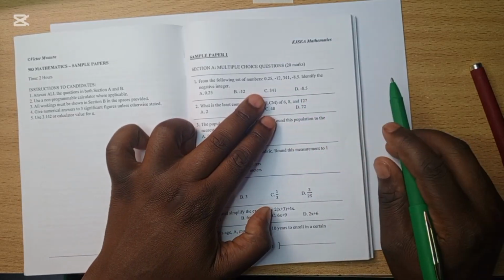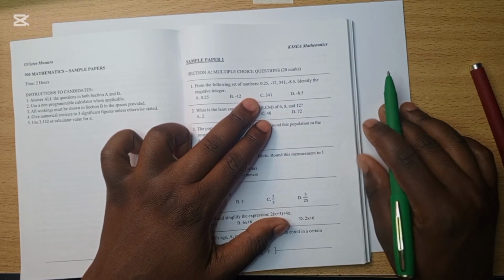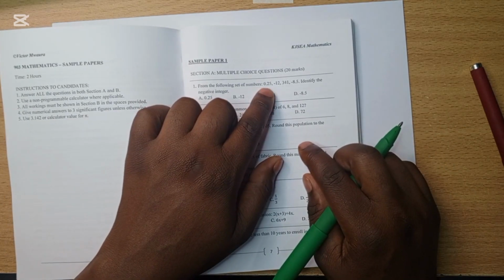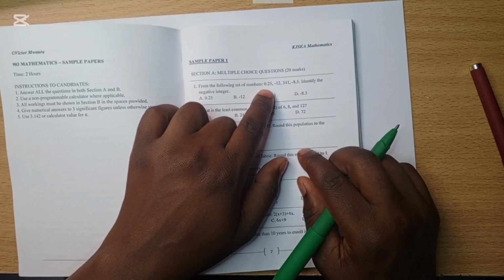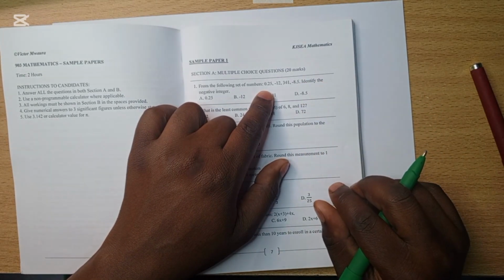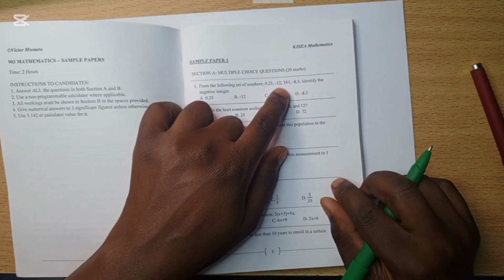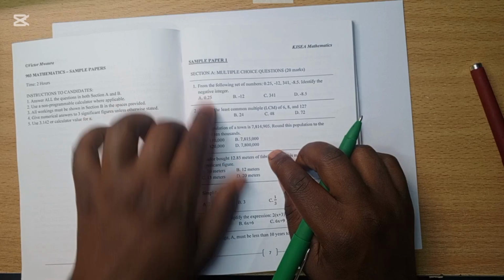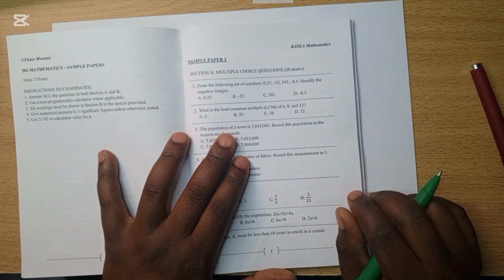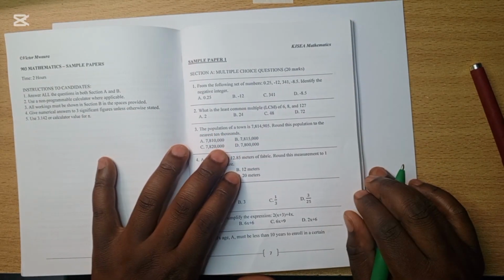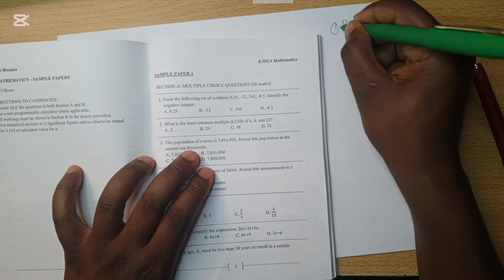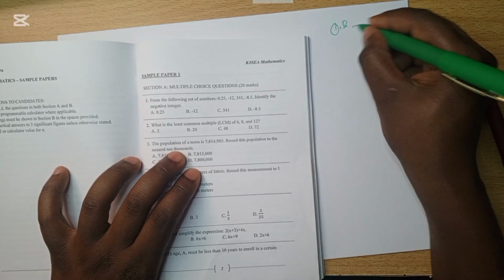So the first number is 0.25. That is not a whole number. A whole number is counting numbers where you can say 1, 2, 3, but not 1.2 or something like that. So the first number does not fit as an integer, and neither does negative 8.5. You have two integers, negative 12 and 341. But which one is negative? Because we have been asked negative. It is negative 12. So the answer for question 1 was B, which is negative 12.